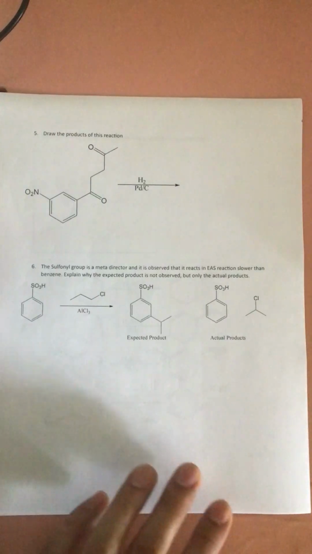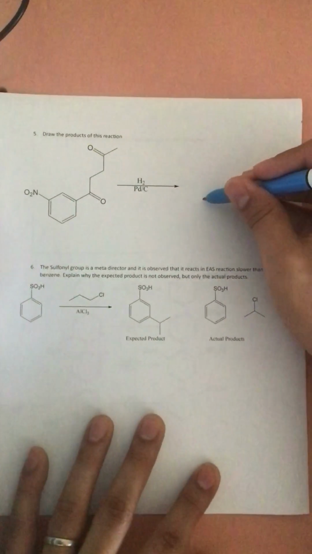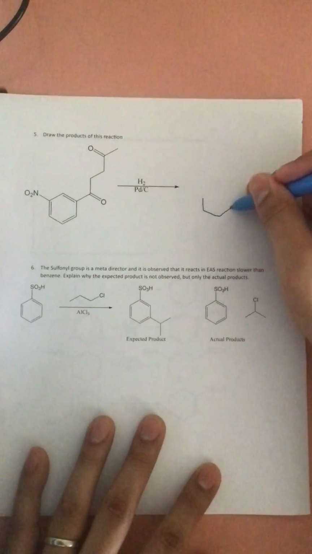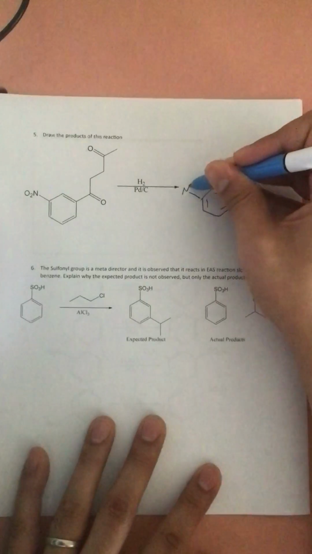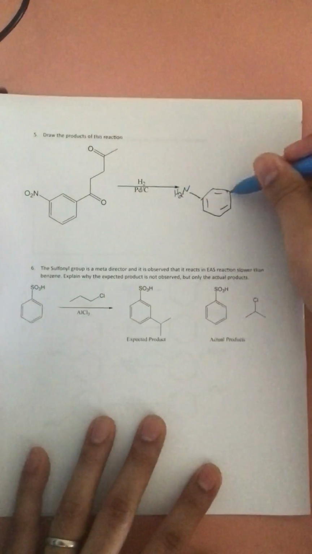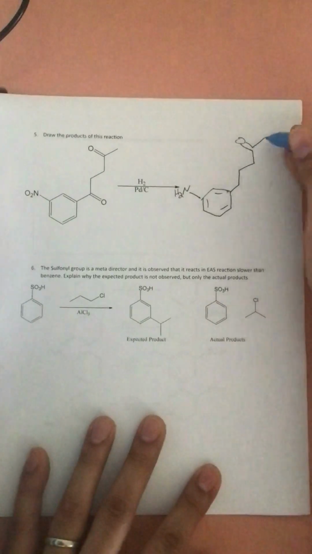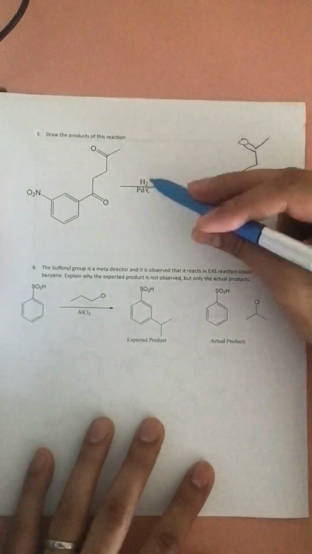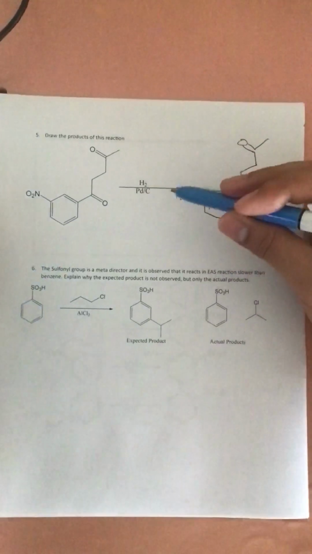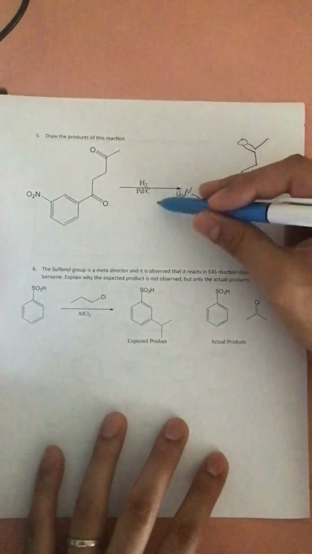All right. 5. Draw the products of this reaction. Remember, we use this H2 and palladium several times. It will not reduce a benzene ring. It will reduce a nitro group. It will reduce the benzylic carbonyl, but not the ketone that's way out there. So this should be your product. It will also reduce ketones and alkenes and alkynes to alkanes.